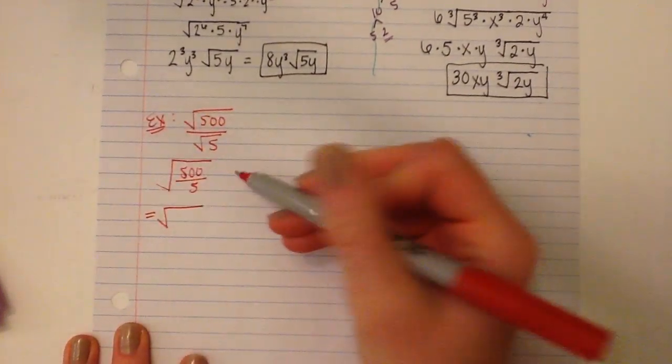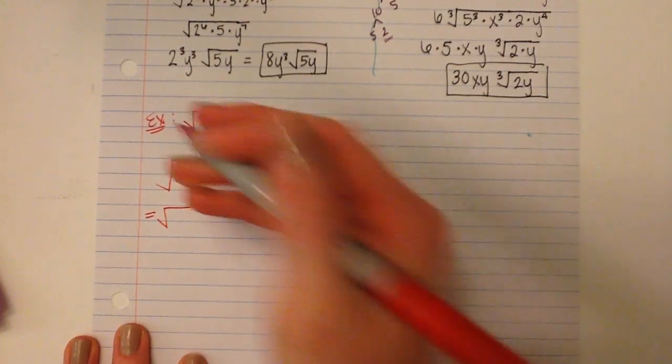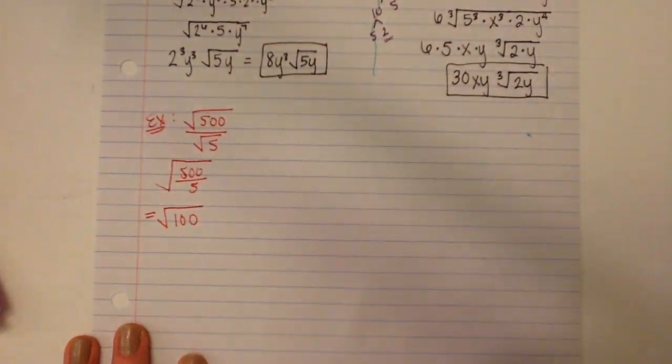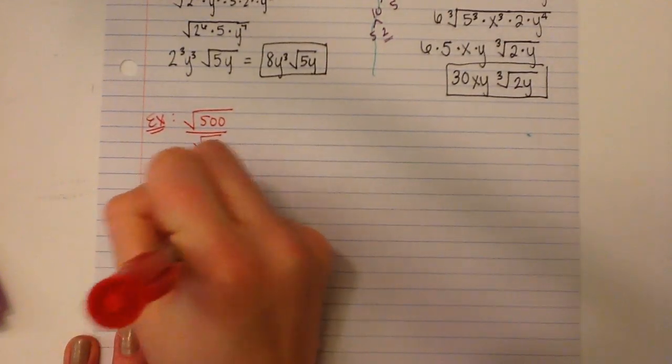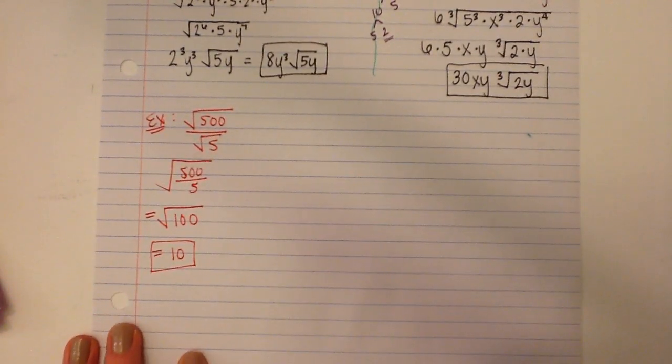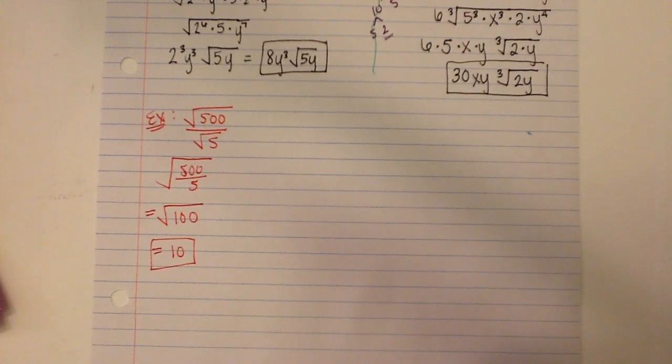Well, 500 divided by 5 is 100, and the square root of 100 is 10. So that one was fairly easy. Let's do one more on this page.